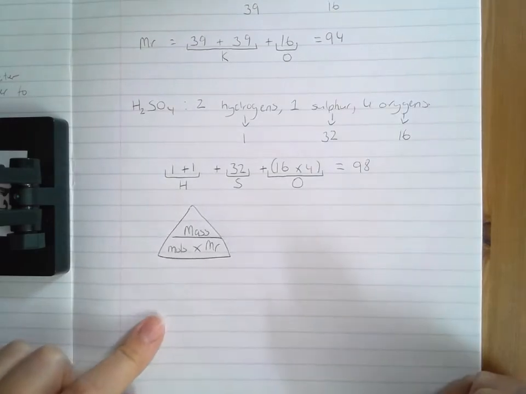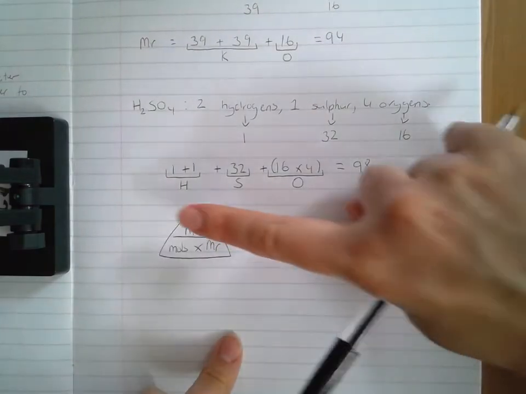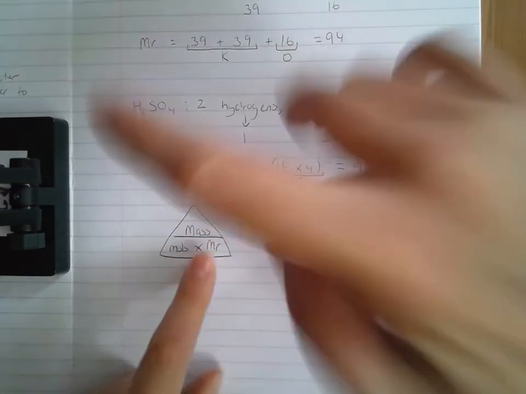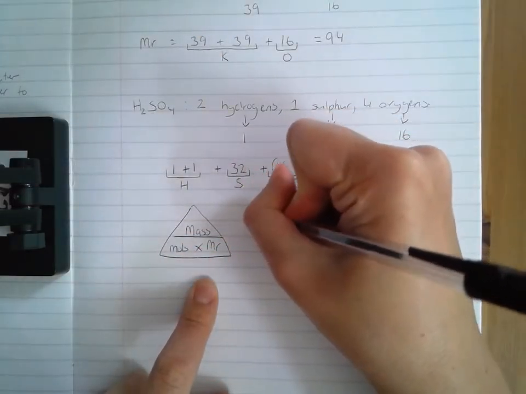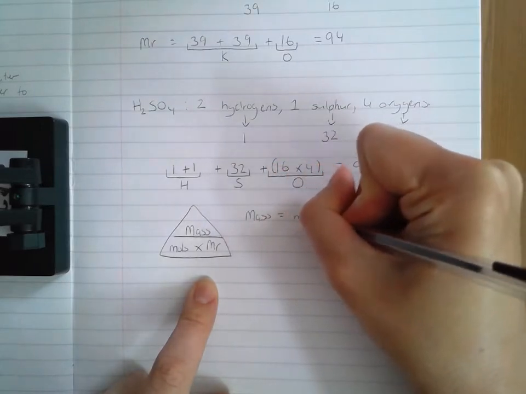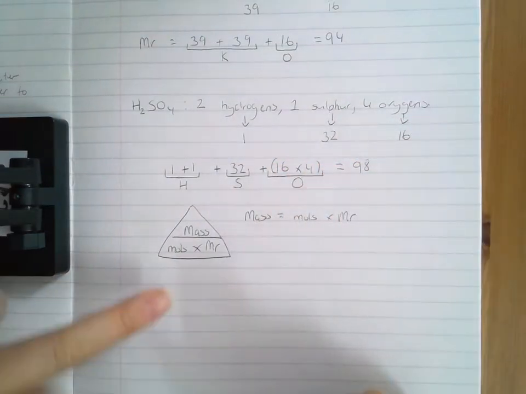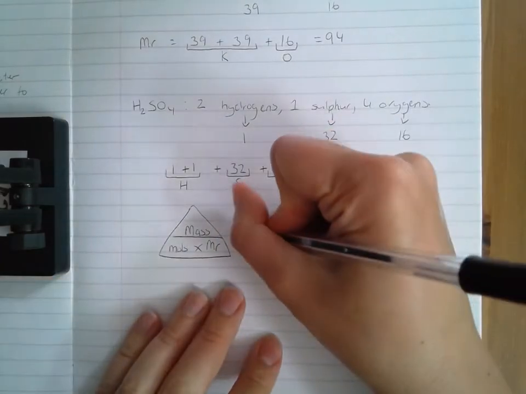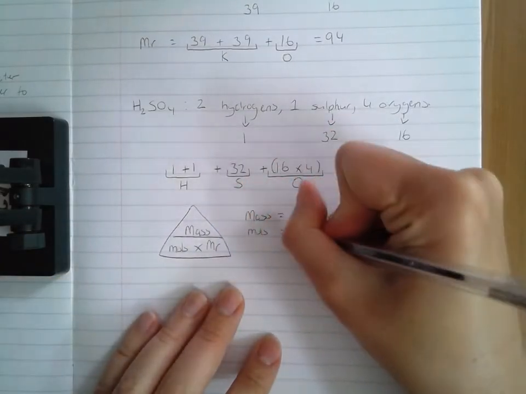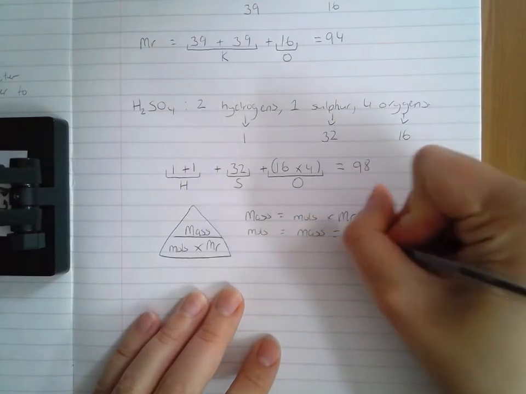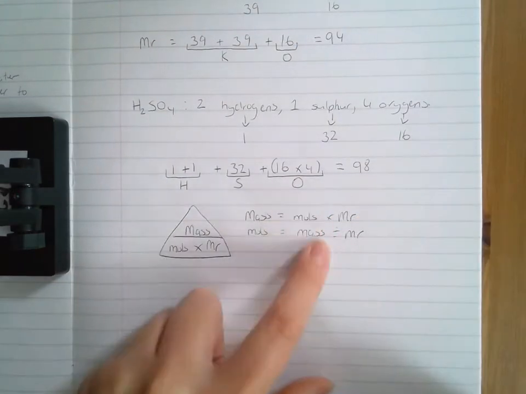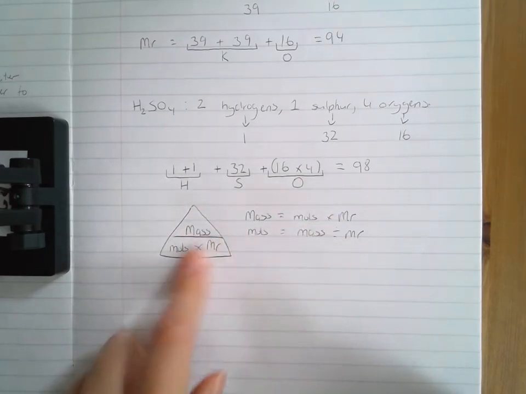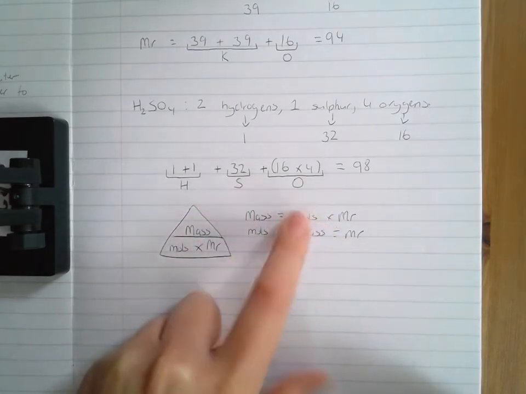From my formula triangle, I can get the following formulas, okay? If I want to find mass, I cover mass, and I see I'm left with moles times formula mass. So if I'm asked for mass, it's going to be moles times formula mass. If I'm asked to find moles, I cover moles, and I see it's mass divided by formula mass. Okay, so these are the two formulas that you're going to be using in your mole questions. I get them both from my triangle. Make sure you know them.